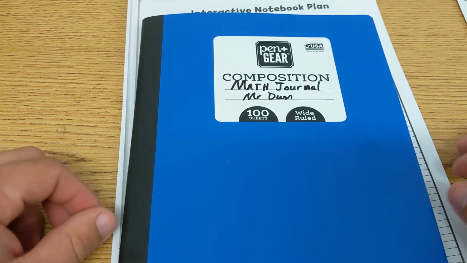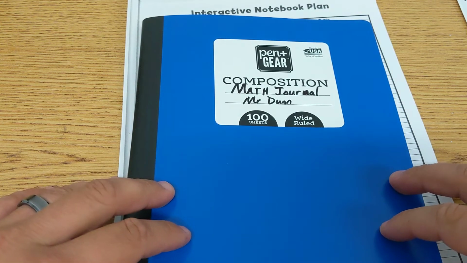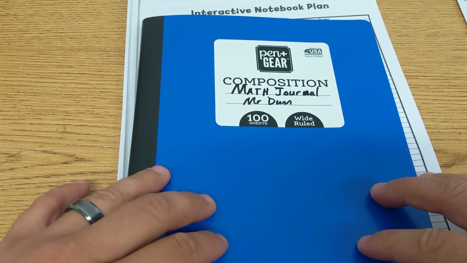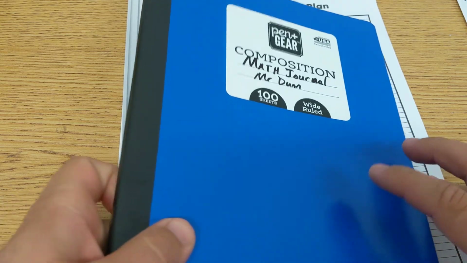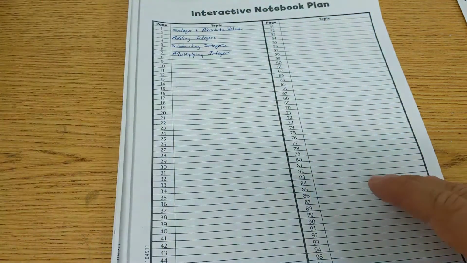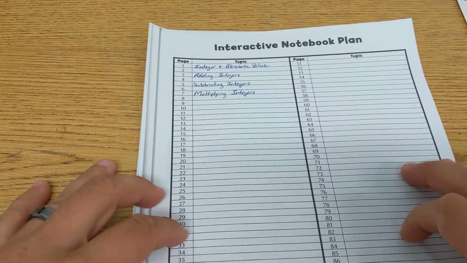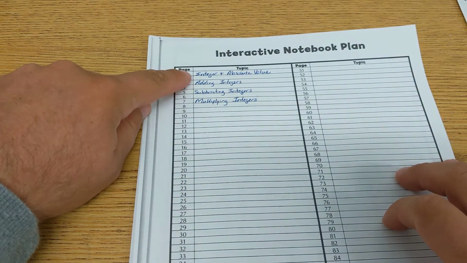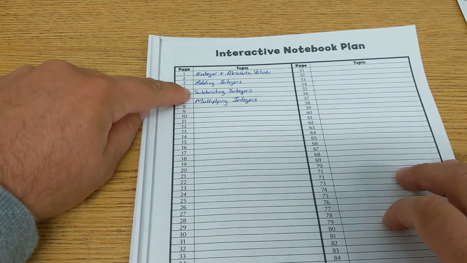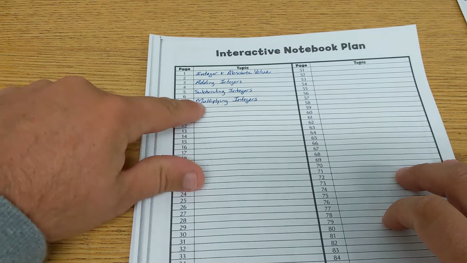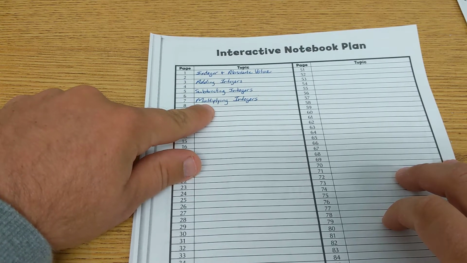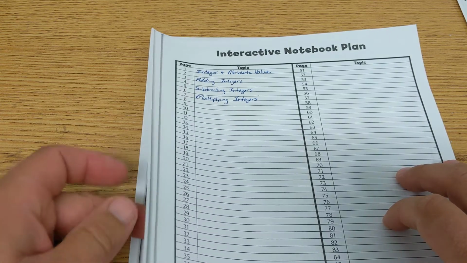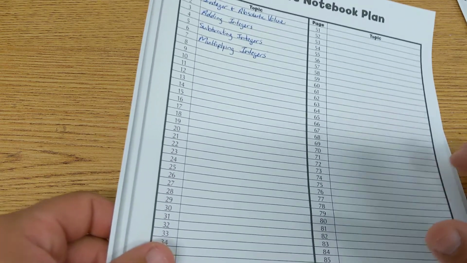Alright, good morning everybody. Today we're going to be putting in a new section in our math journal. So make sure you have your math journal. When you get your math journal, go ahead and open it up to your table of contents. As you can see, we did the integer absolute value, adding integers, subtracting integers, and on page 7 today we are going to put in multiplying integers. Okay, we're going to put in multiplying integers today.